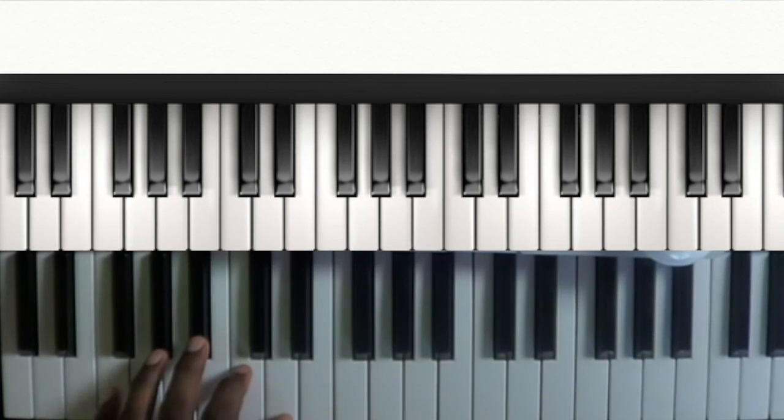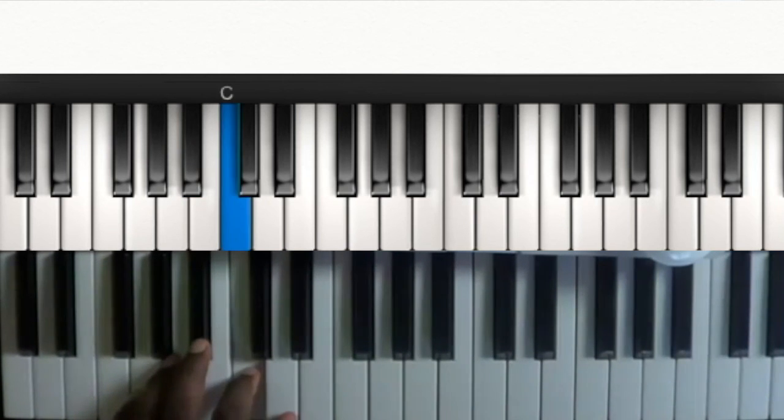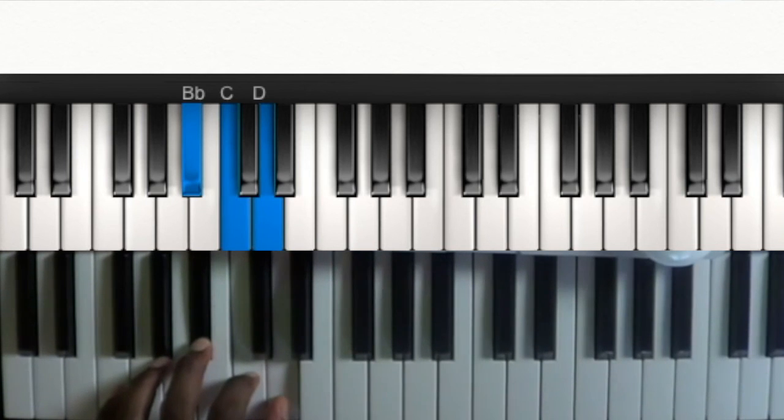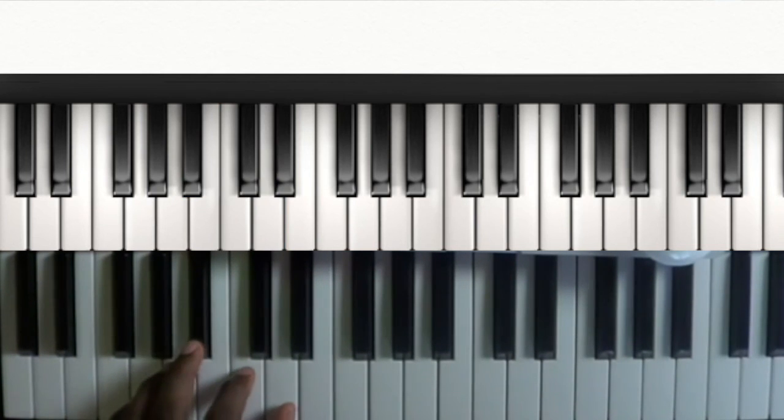The next group would be B flat, C, and D. And those will be played with the middle, index, and thumb. You hold that in position so that your hand gets used to that shape, because that middle finger there is usually placed a little bit higher, seeing that it's on the B flat. So you want to make sure the fingers get used to these contours, like hills and valleys in a mountain terrain.